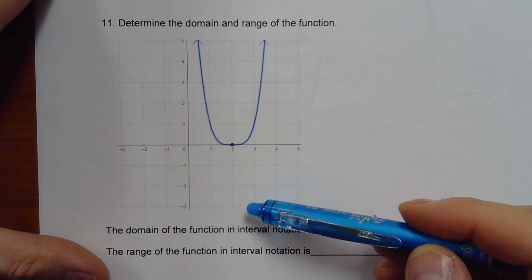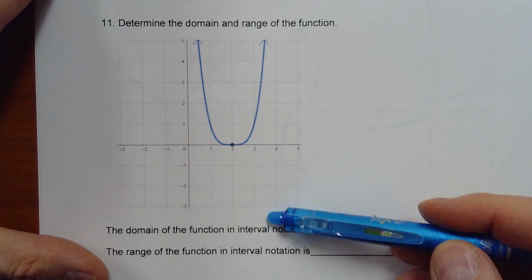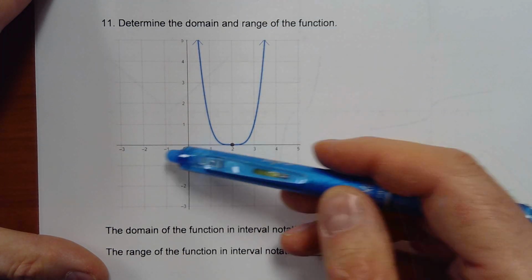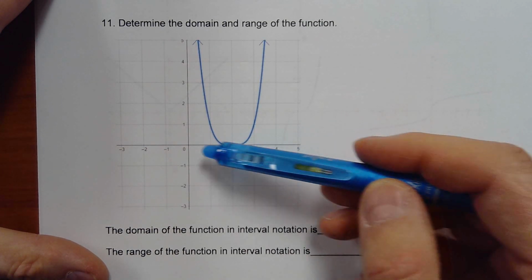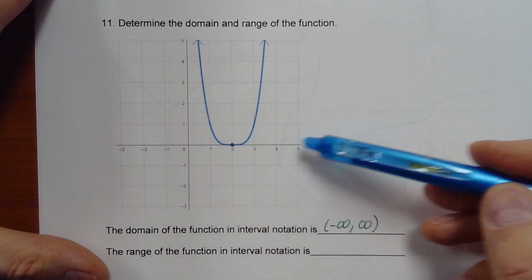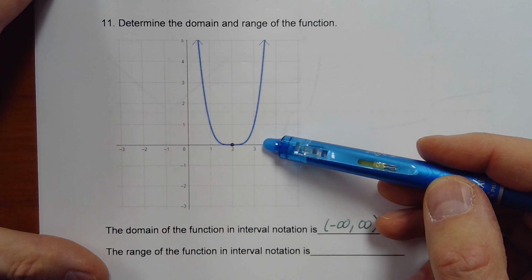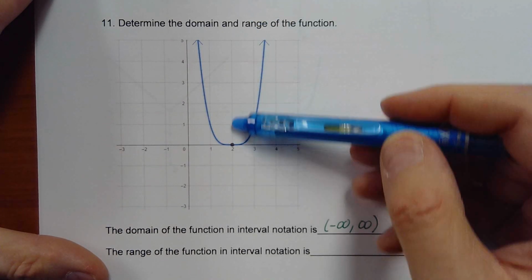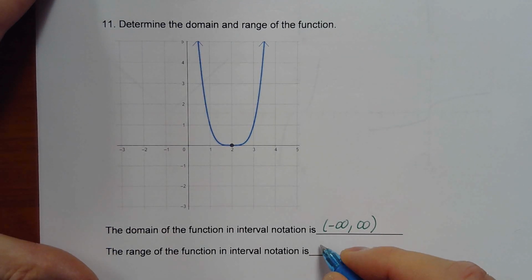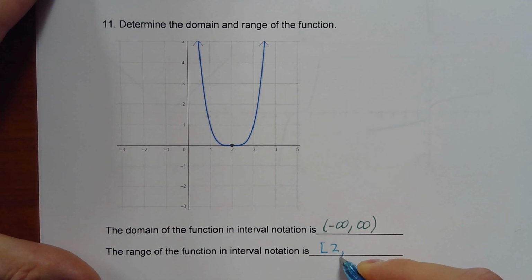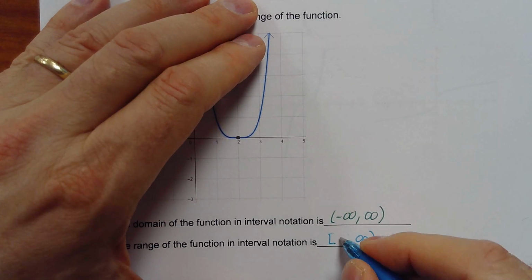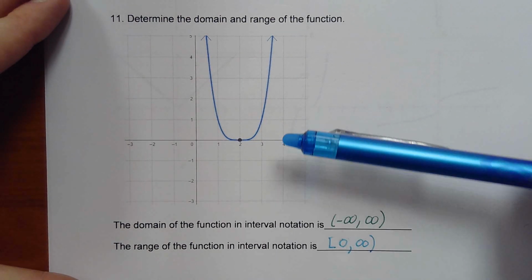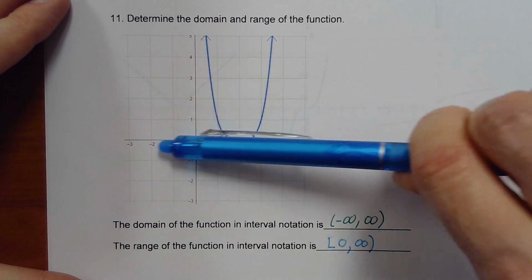For the range, I'm going from the bottom to the top. The first thing you hit on the bottom is 2. I'm sorry, 0. At this point, (2, 0). So this is my y value 0. And then it goes on forever. So my range is going to be 0, and I'm going to include 0, to infinity. Because my first y value here is y equals 0.